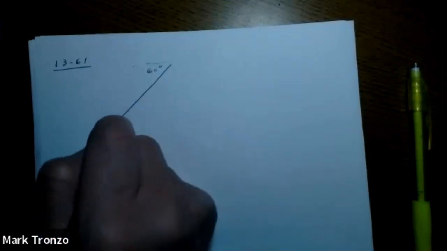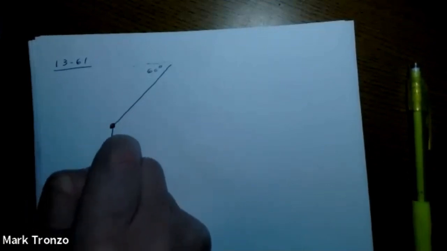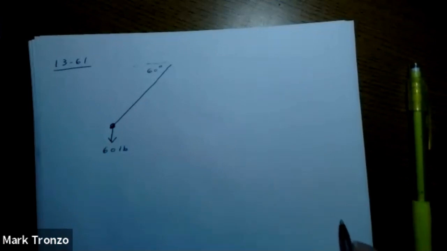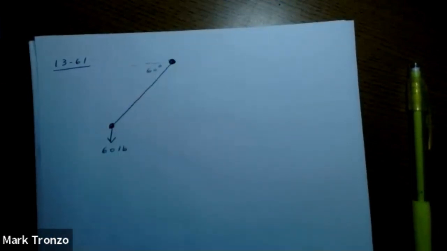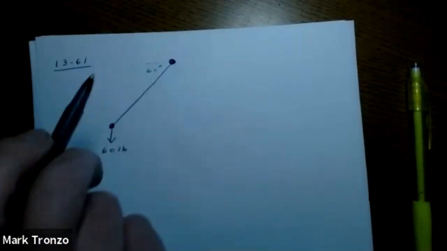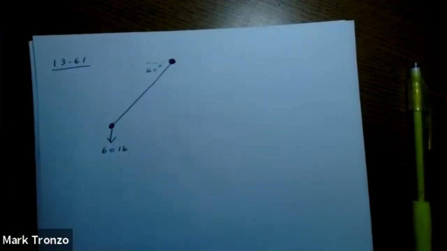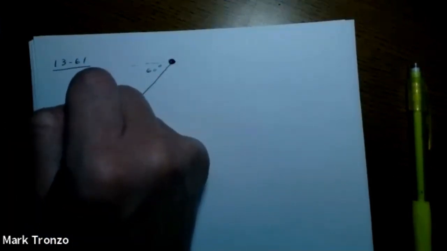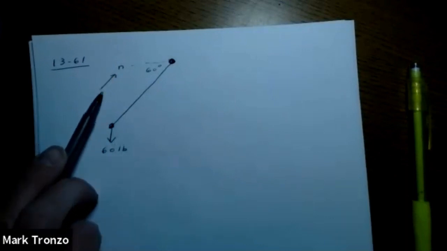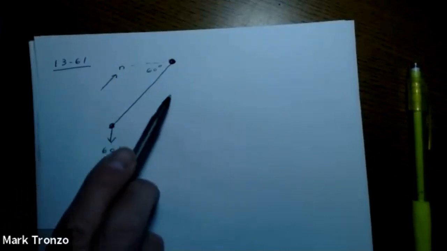So once it's 60 degrees, the boy's there. Of course, his weight's always going to be going downward. And once again, since it's spinning about this here, it's going this way. So the normal direction, and I don't know if there's a good way to show it here, is going to be in towards, kind of in this direction here, towards the center, I guess.